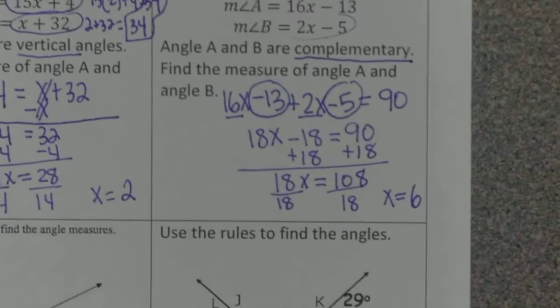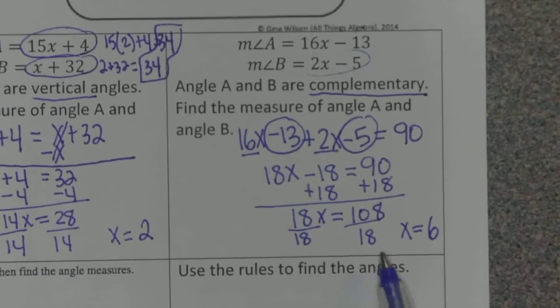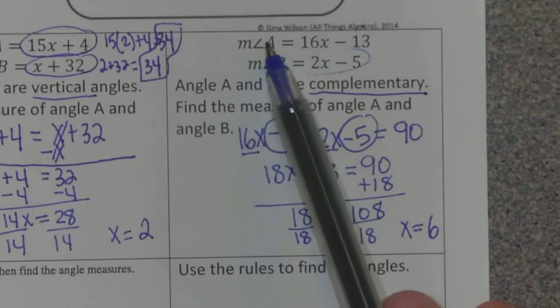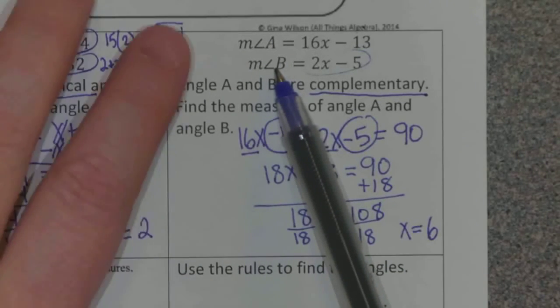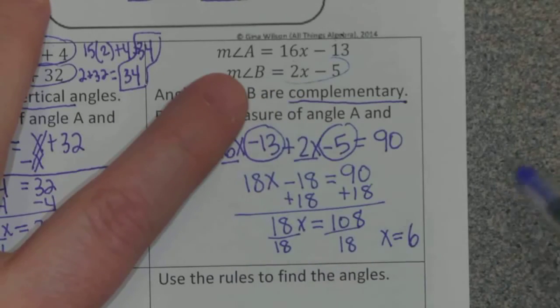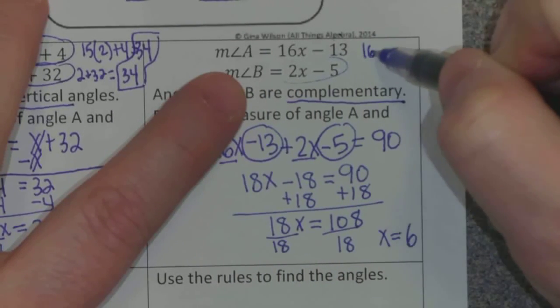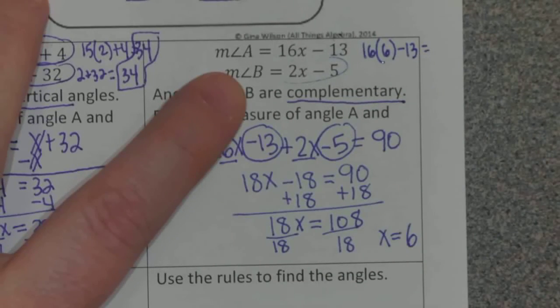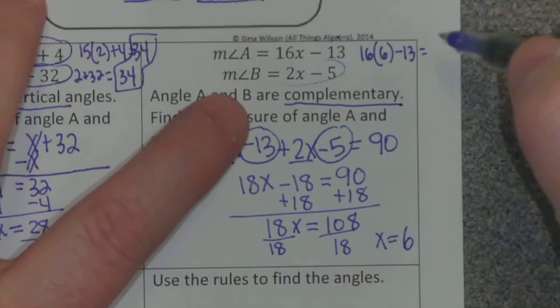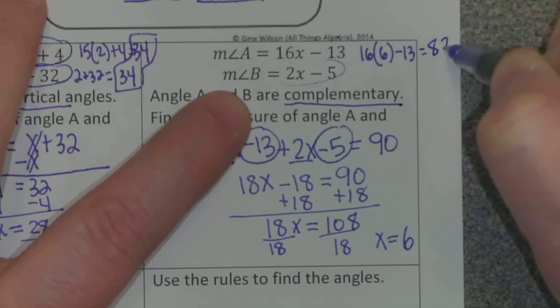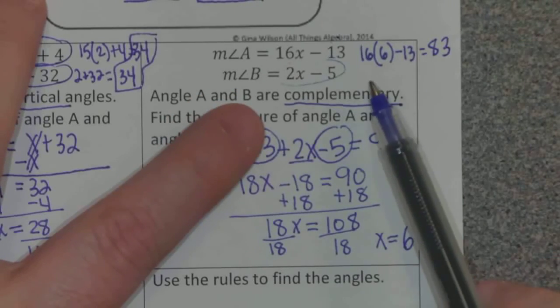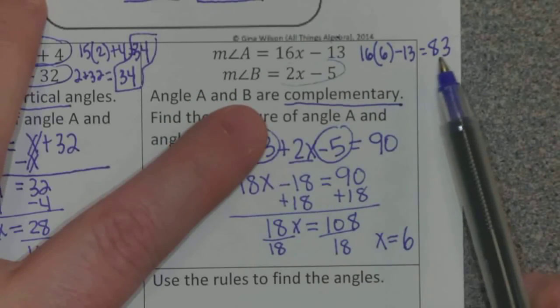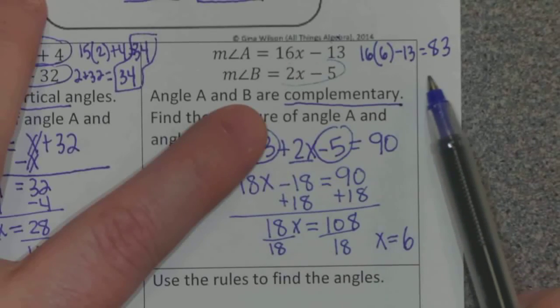Okay. That's not what they asked me though. They didn't ask me for what x was. They asked me for what angle A and angle B was. So I have to go substitute it back in. So I would have 16 times 6 minus 13 for the first angle. Which gives me 83. Now I know these two angles add up to be 90, so what should the other one be? It should be 7.